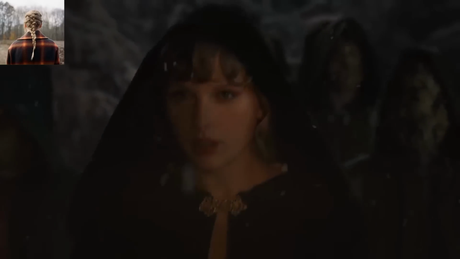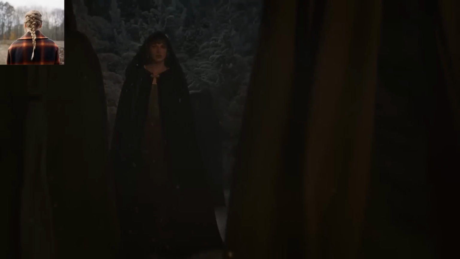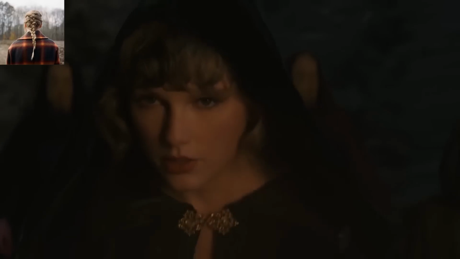There's a ton to unpack, and honestly, I'll admit it was kind of difficult. I think there's a lot of ways you can interpret these albums, so I just did my best.